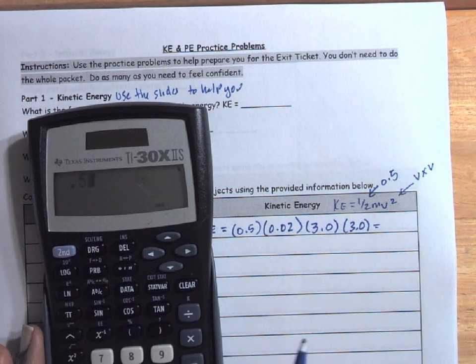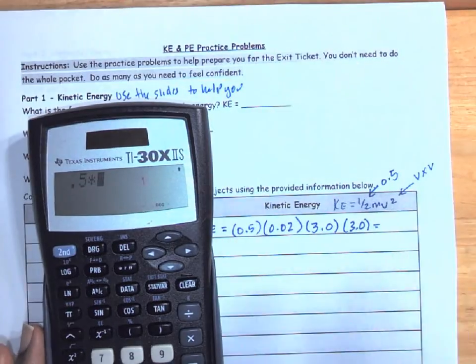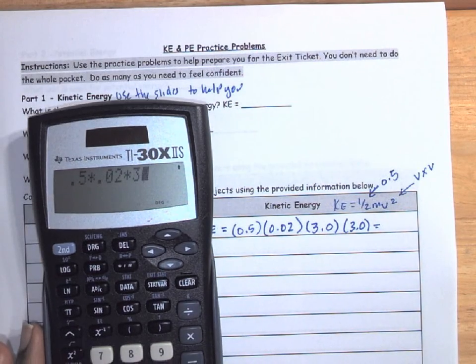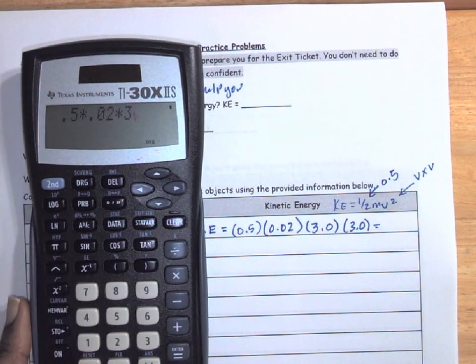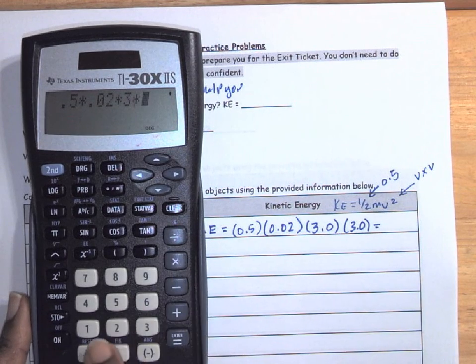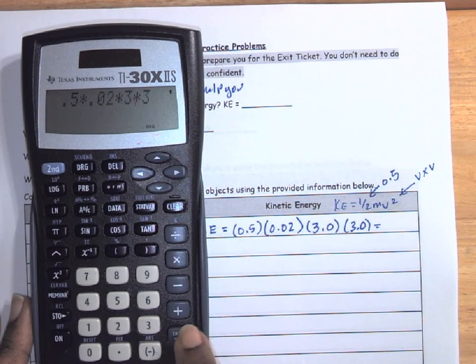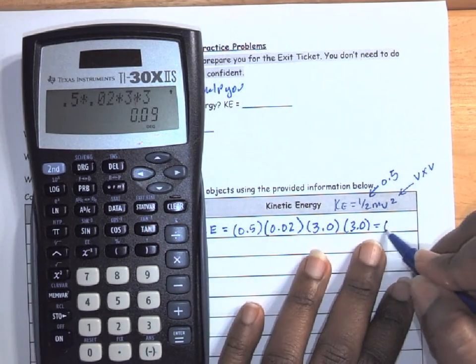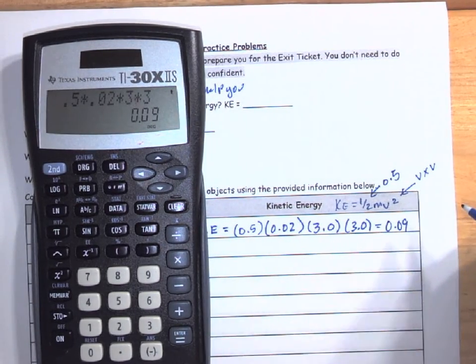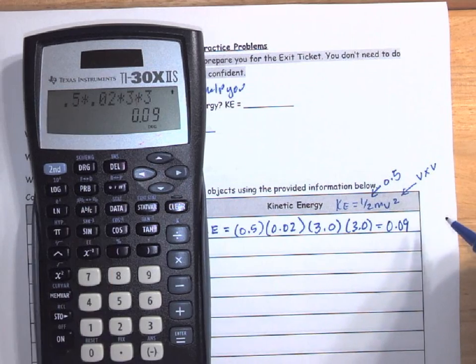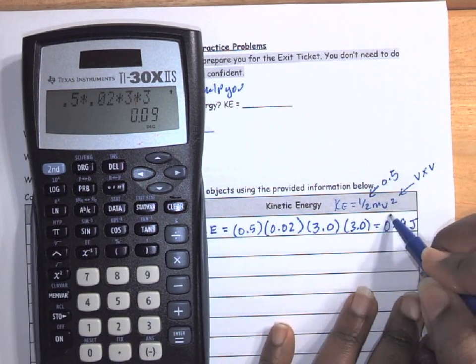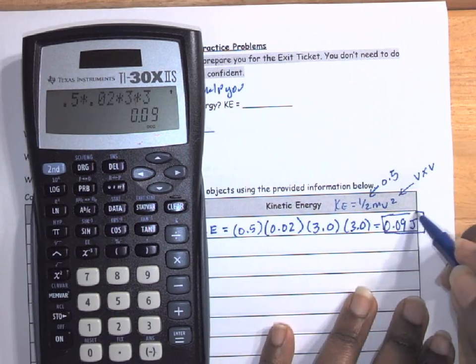0.5 times 0.02 times 3 and times 3. All right, so I have my numbers in. Hit enter, and that's my kinetic energy, 0.09. And don't forget, we need to put this in the correct units. The unit for energy is joules, so capital J. So that's my answer for the first one.